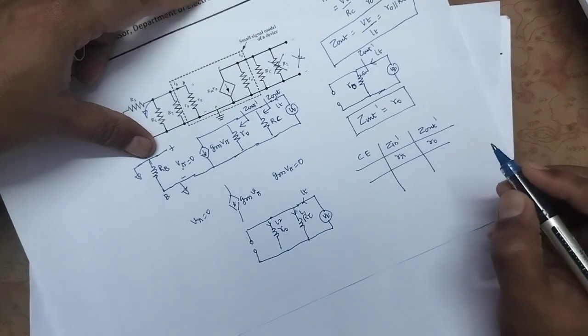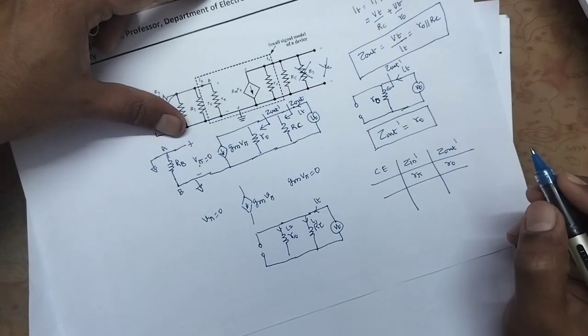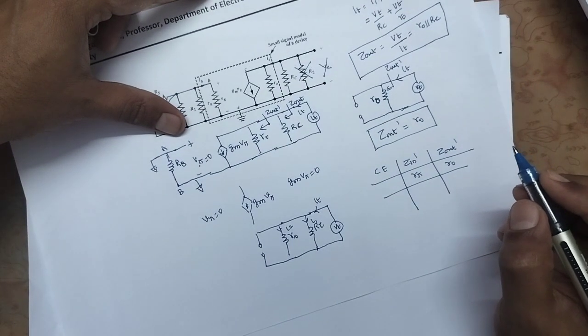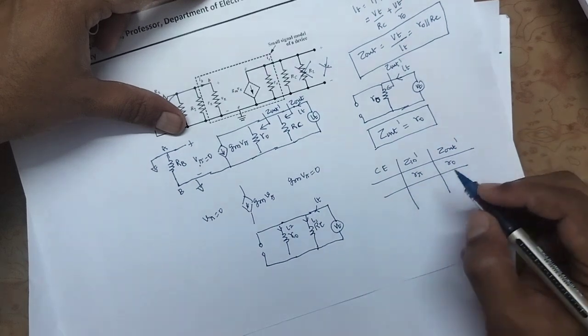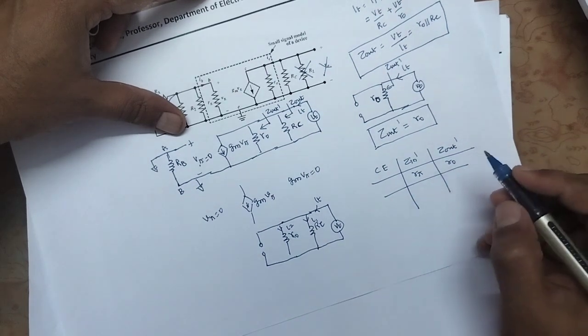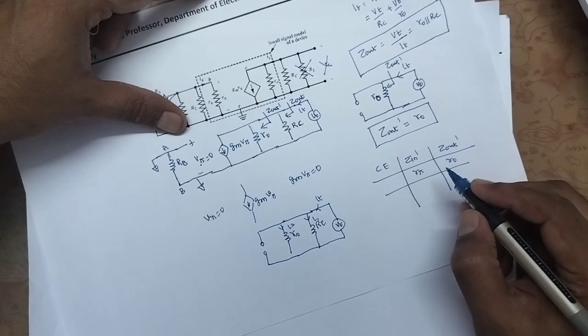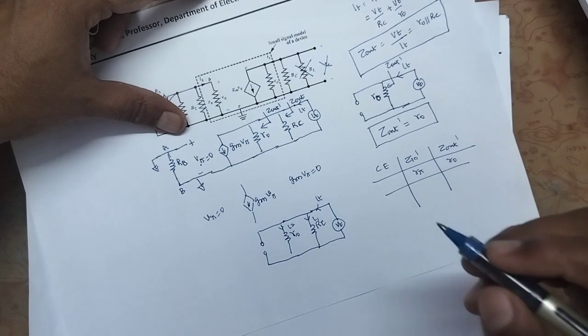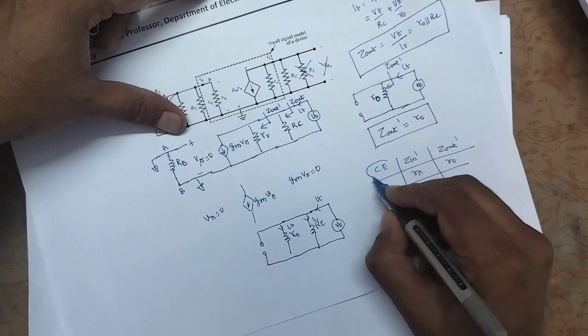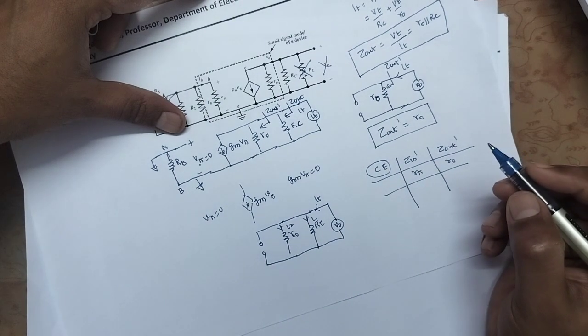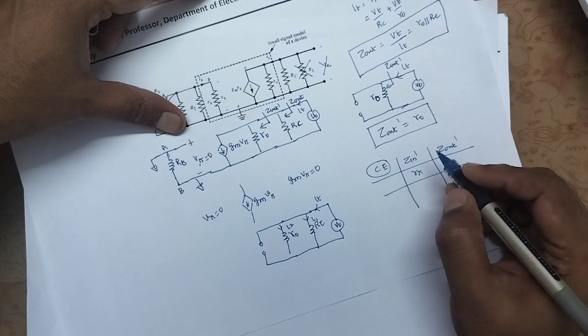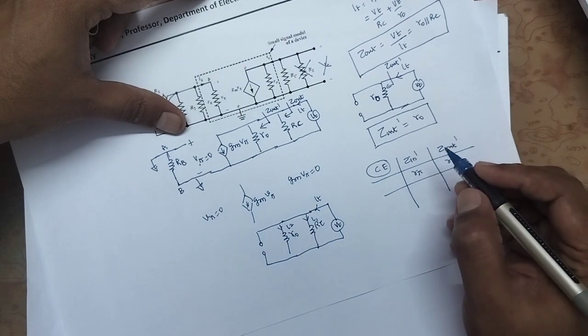We can say common emitter amplifier has no AC feedback. Later on we'll discuss the other amplifiers which will have AC feedback. So we will always compare other amplifiers with common emitter amplifier. Common emitter amplifier, we can say there is no AC feedback.